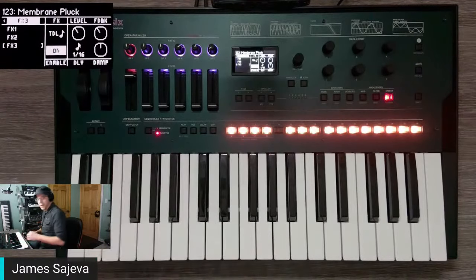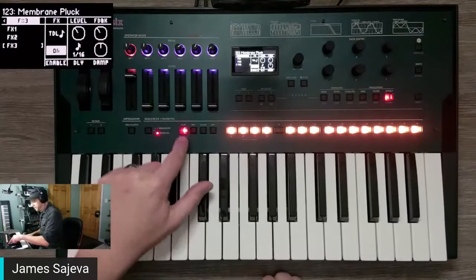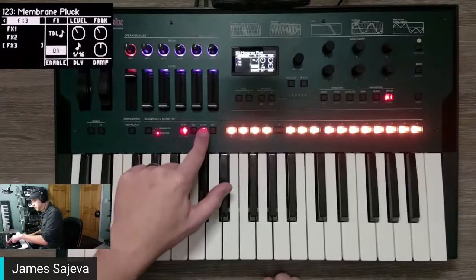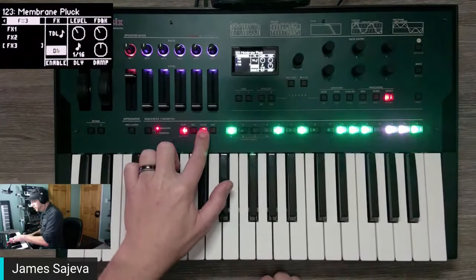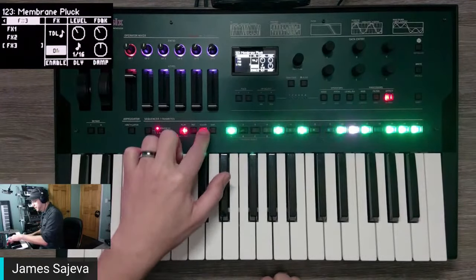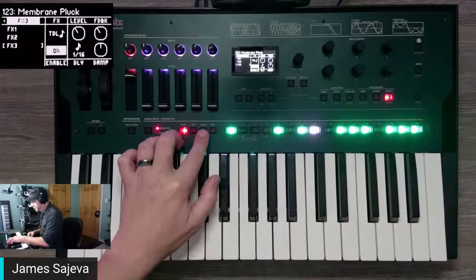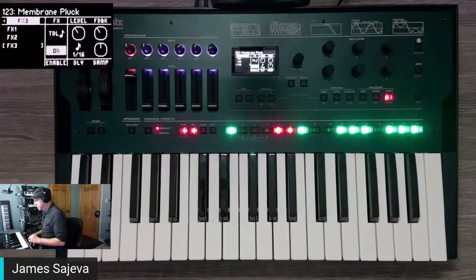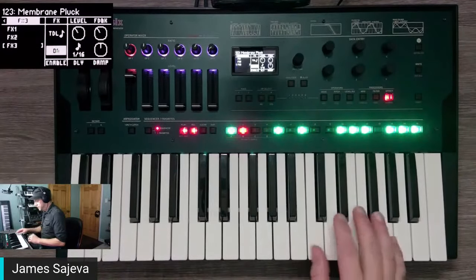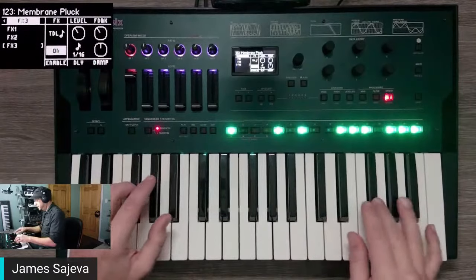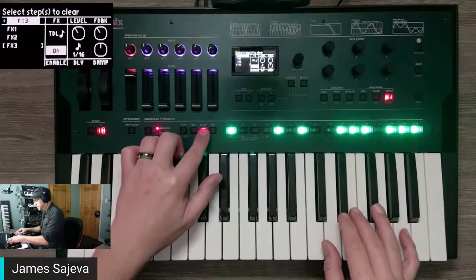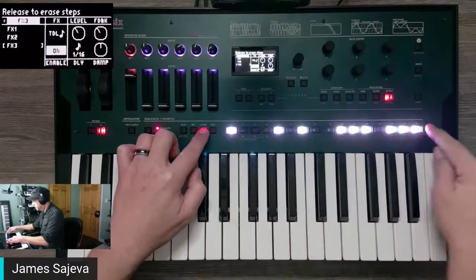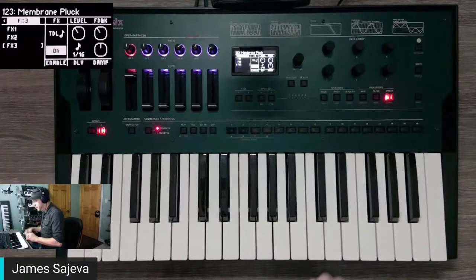Cool. Sequencer time. I'm going to clear that out. Let's look at the sequencer here. What key is this in? Cleared out.